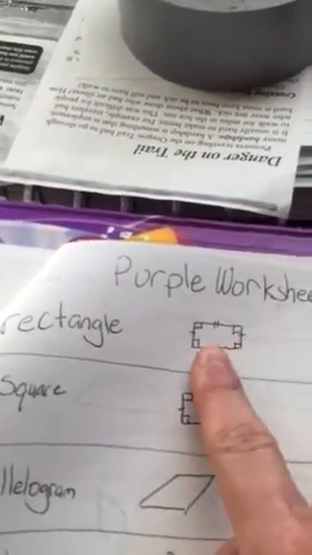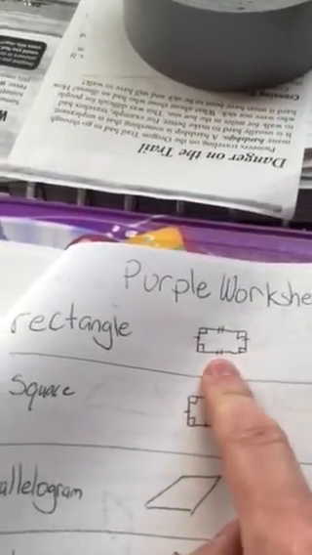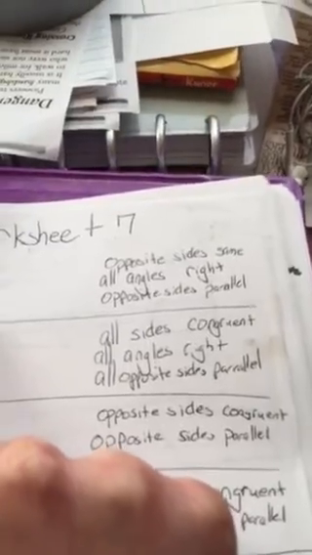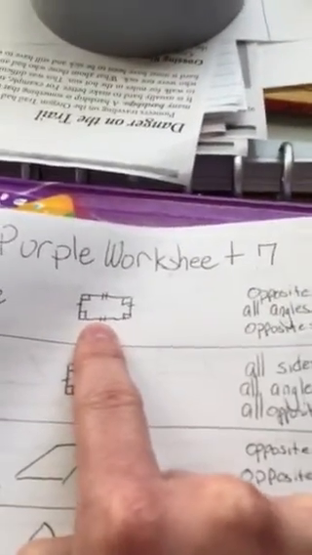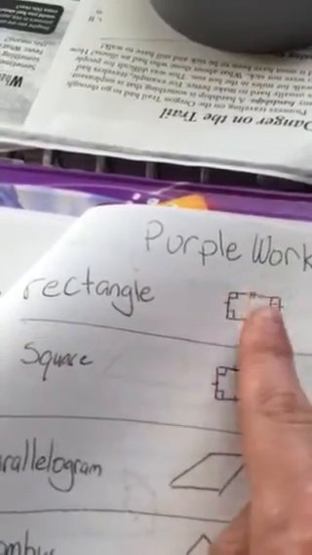But let's check and see if a rectangle is a square. So let's look at the rules for, excuse me, for square. For a square, all sides have to be congruent. Well, are all these sides the same size? No, they are not congruent. So a square is a rectangle, but a rectangle is not a square.